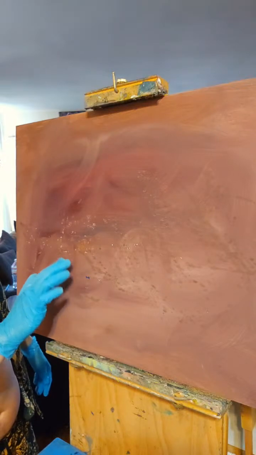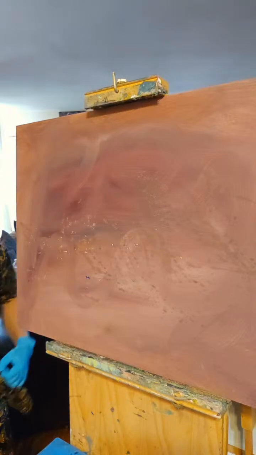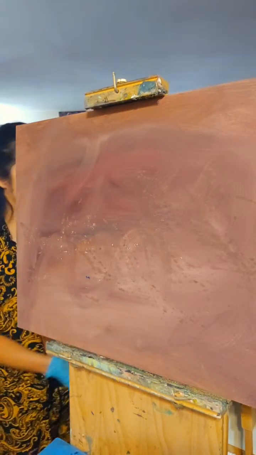There's all these little chunks here. I don't know if I should leave them on or pull them off. Makes it a little gritty, but that's okay.